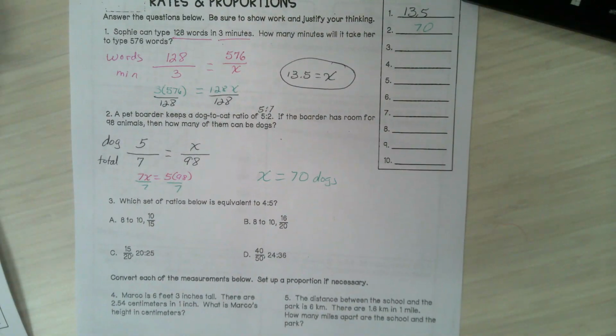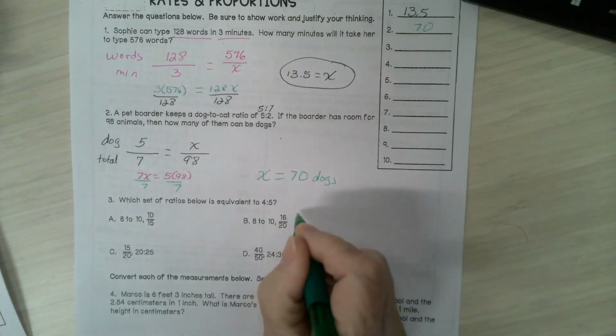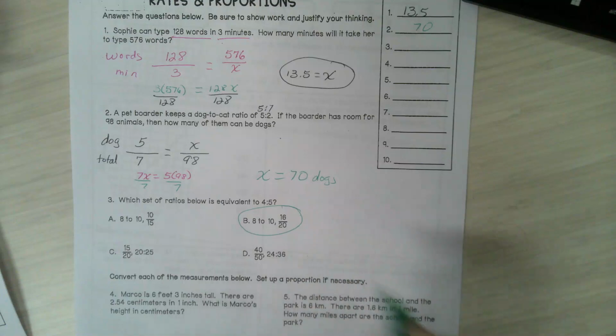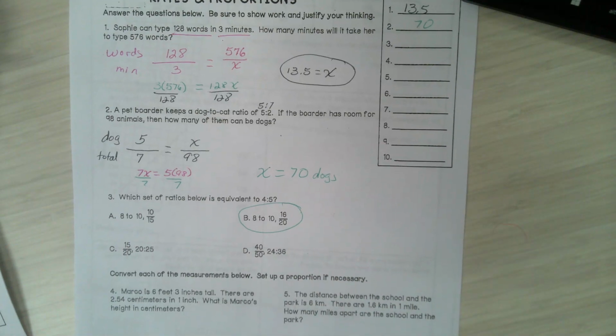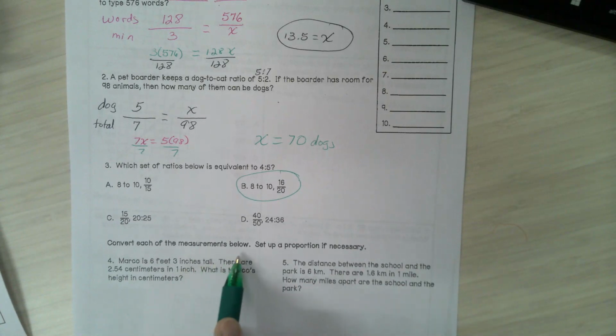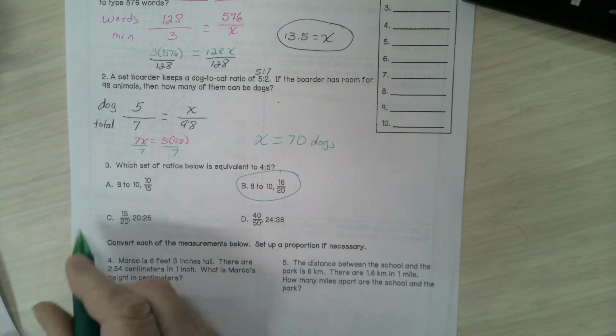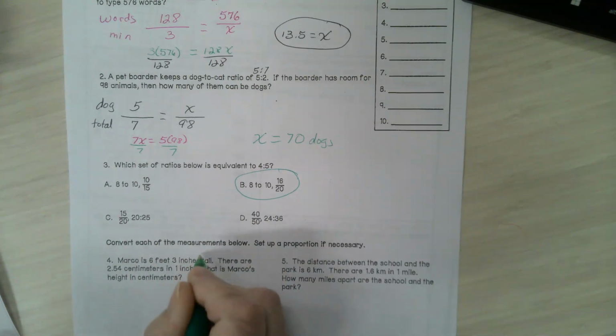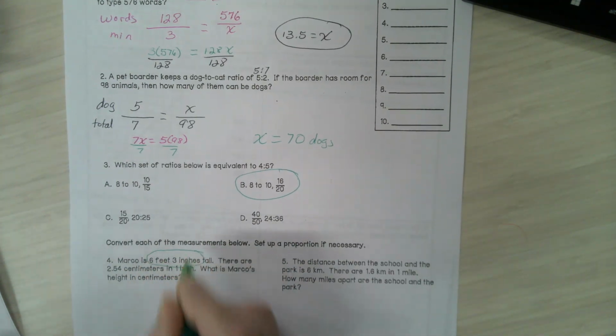In question number 3, which set of ratios below is equivalent to 4:5? And that is B, 8:10 and 16:20, both simplify to 4:5. Convert each of the measurements below, set up a proportion if necessary. This one was just a little tricky, and I'll tell you more about it in a moment.